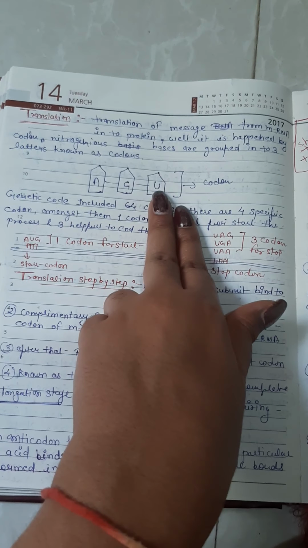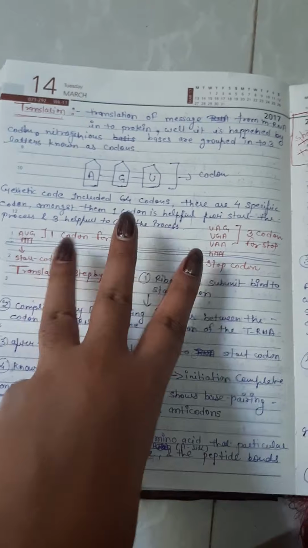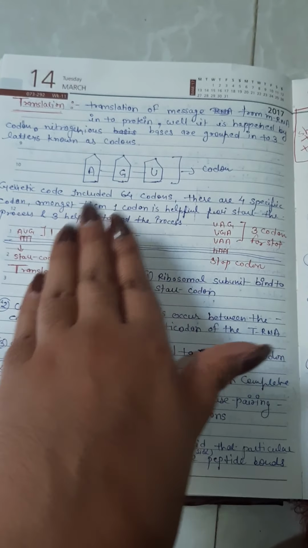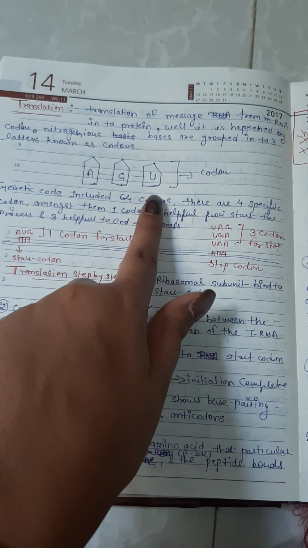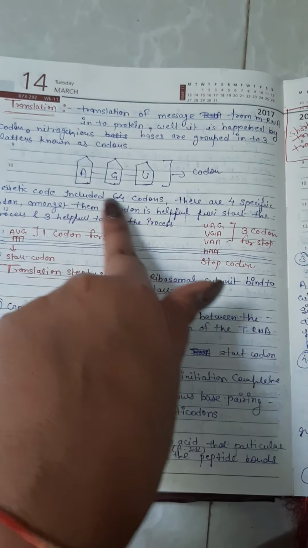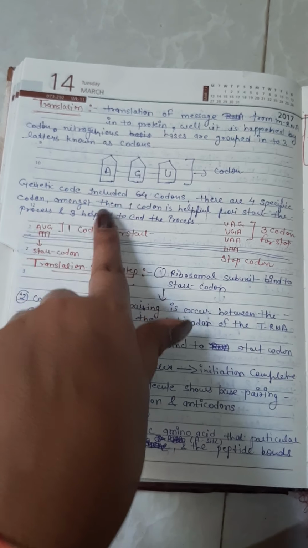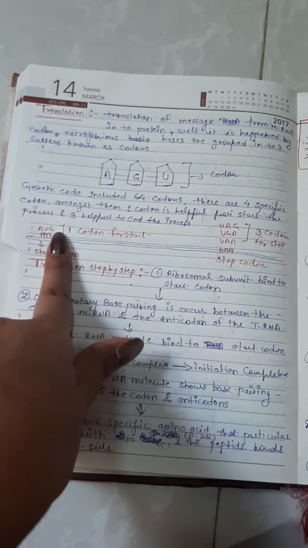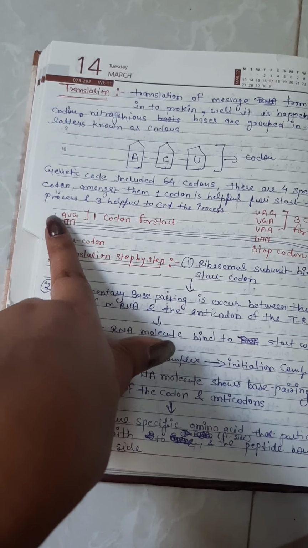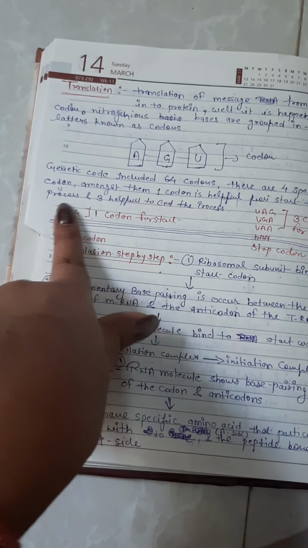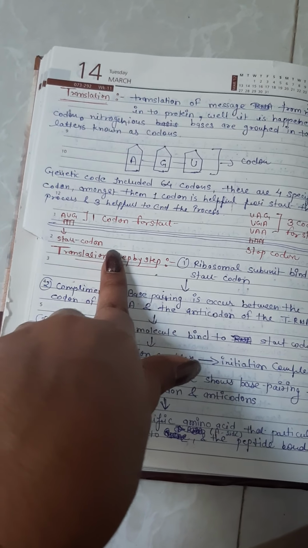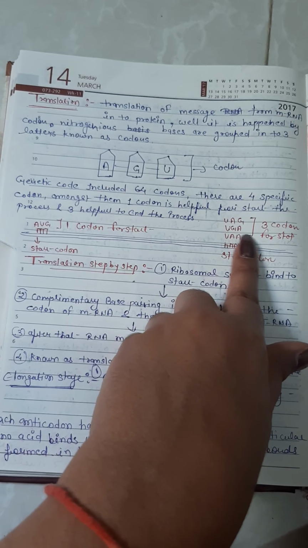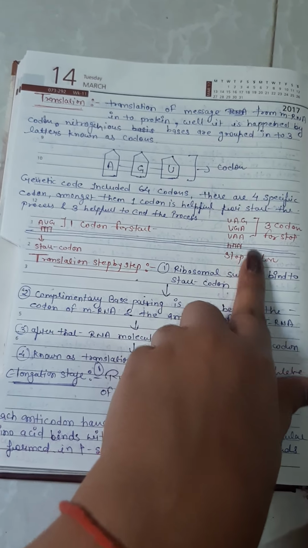Three nucleotides bind together to form one codon, and different codons are used in this process. An example of one codon is given here. One codon is useful for starting the process, so I have written here AUG, that is adenine, uracil, and guanine. It is the first codon which starts your process, and the last ones are UAG, UGA, UAA.